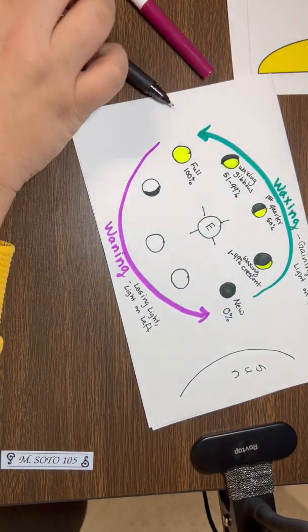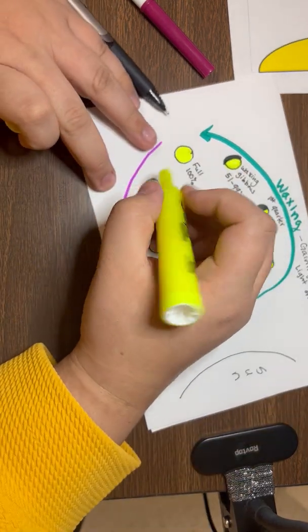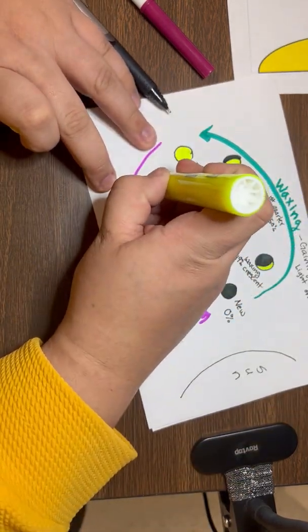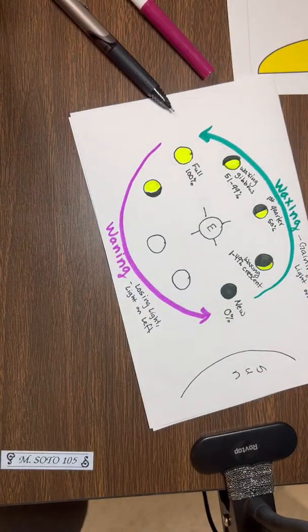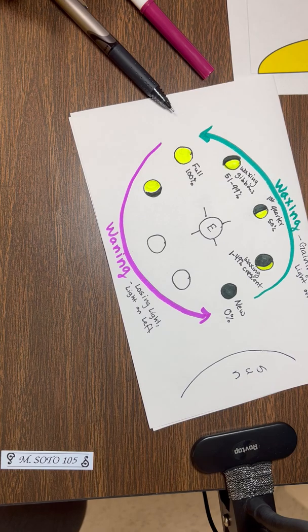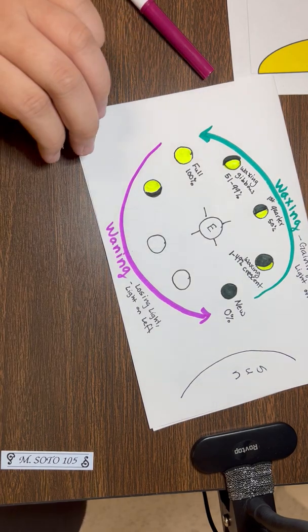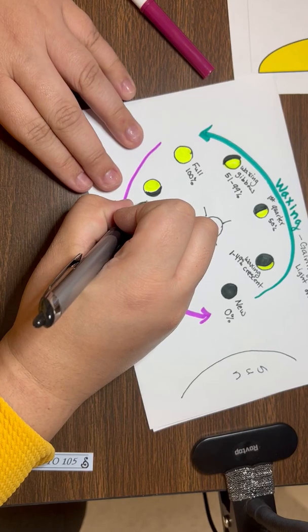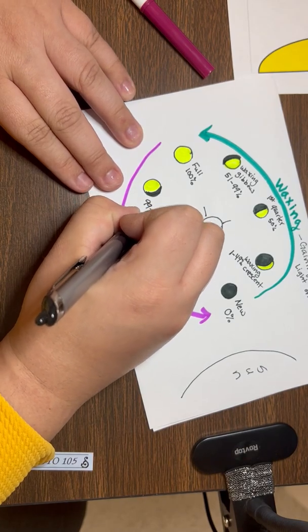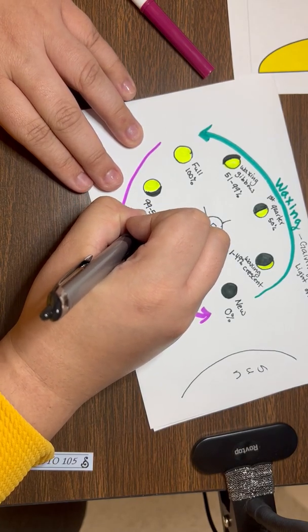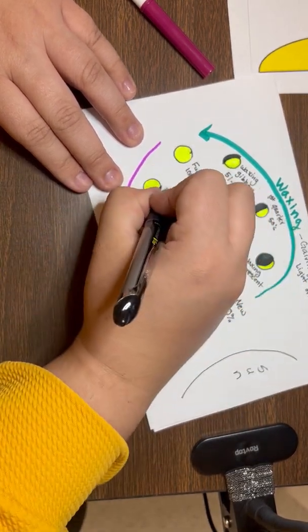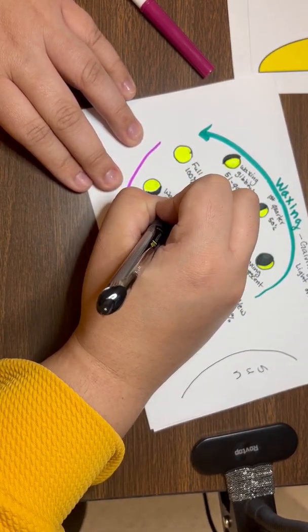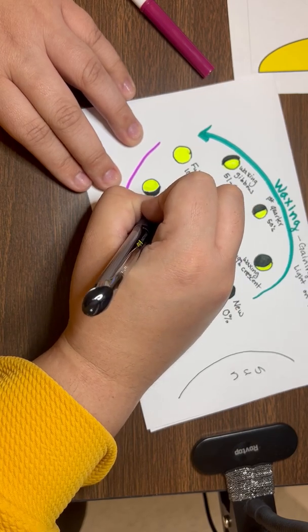So after a full moon, it is called a waning gibbous because it's still a pretty big area. It's still 51 to 99% illuminated. However, it's going backwards because it's losing light, so it's going to be 99 to 51% illuminated because it's waning. And then gibbous.